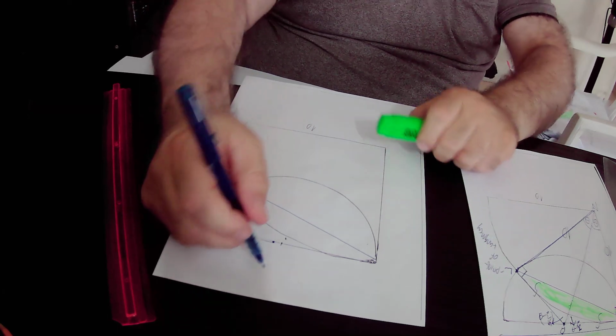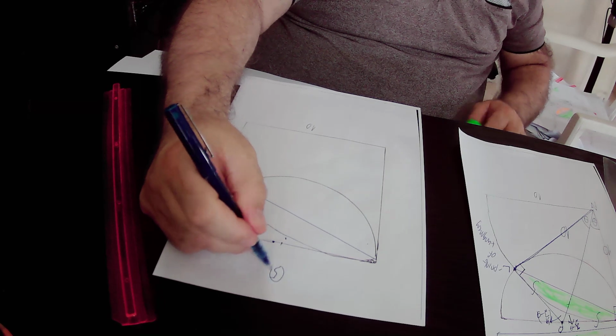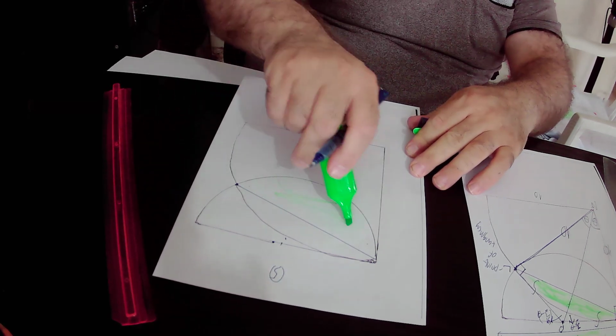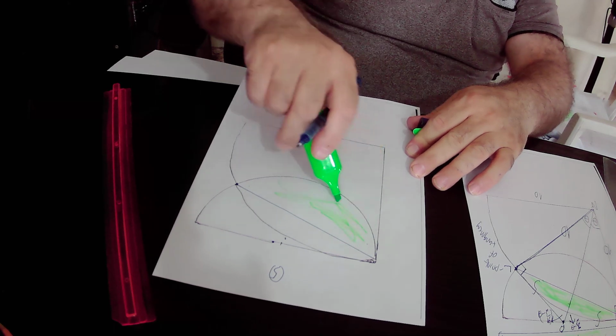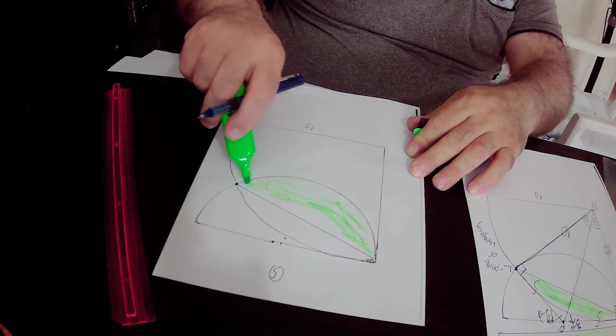So our mission is to find out the area of the lower circular segment, the area of the green shape. This is the lower circular segment ML.